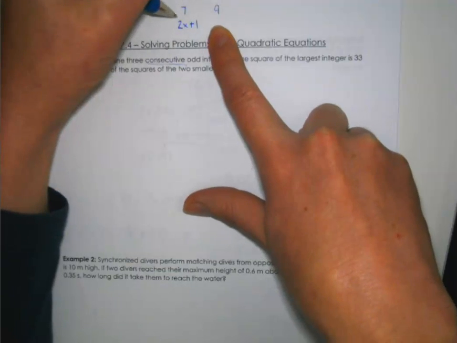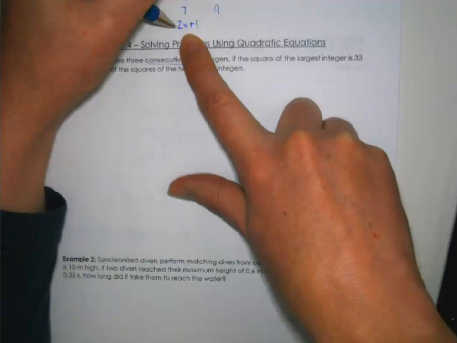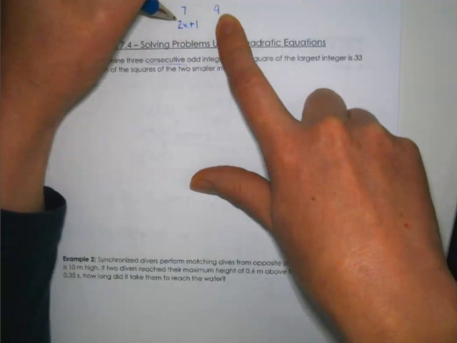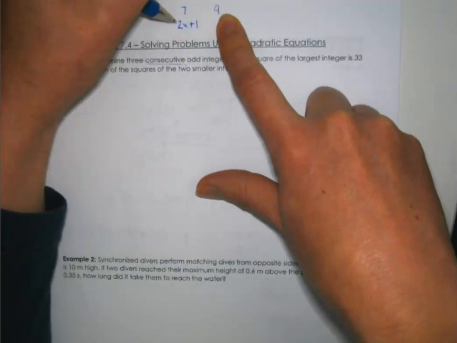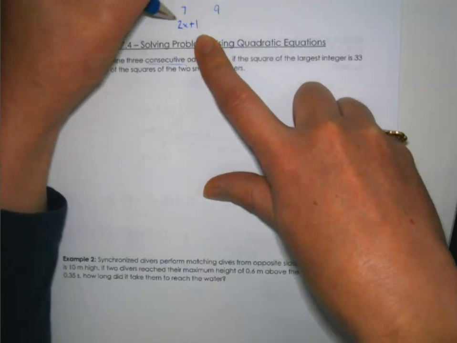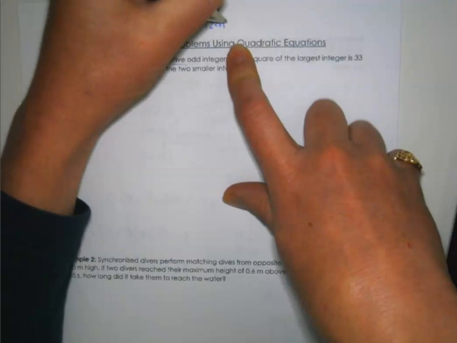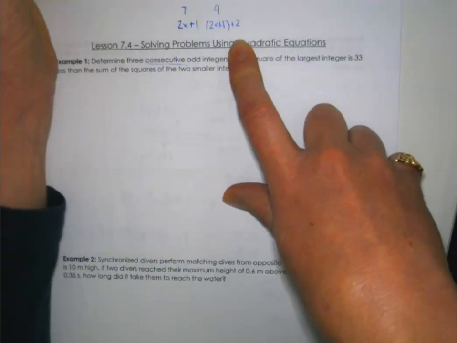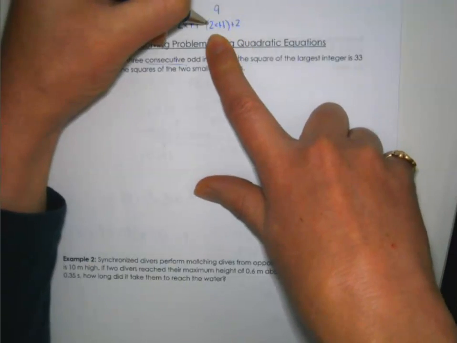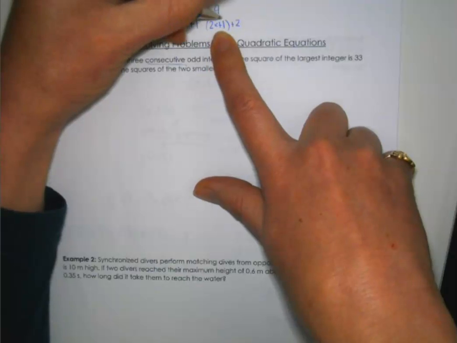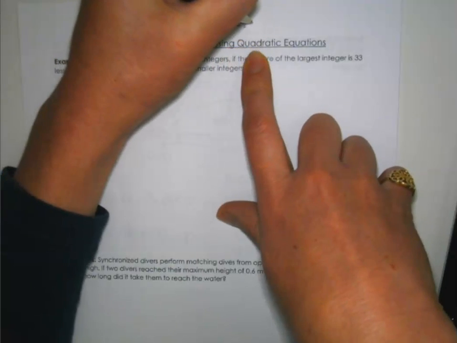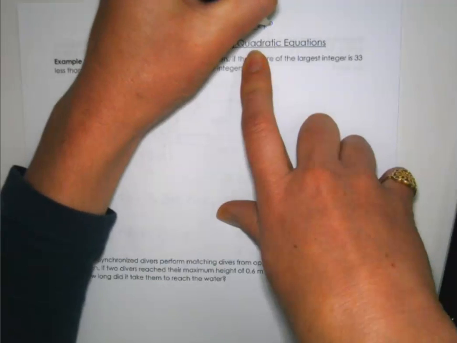Basically we have to have 2 added on there. So we have the first integer, 2x plus 1, plus 2 more. If we simplify that, 2x plus 1 plus 2 equals 2x plus 3.